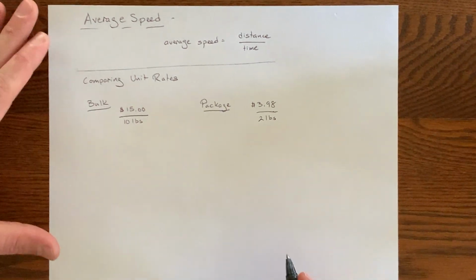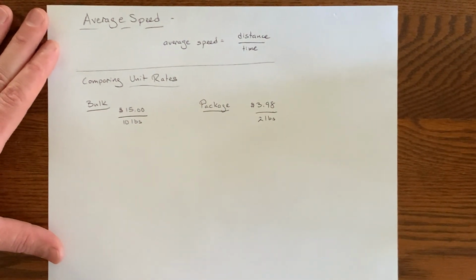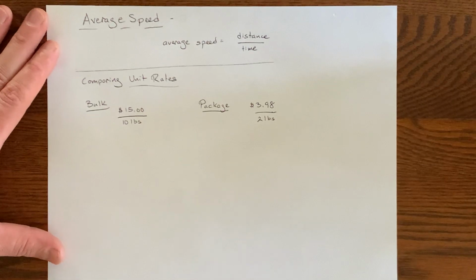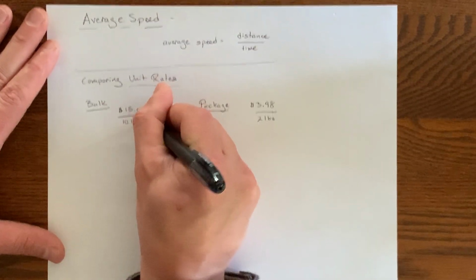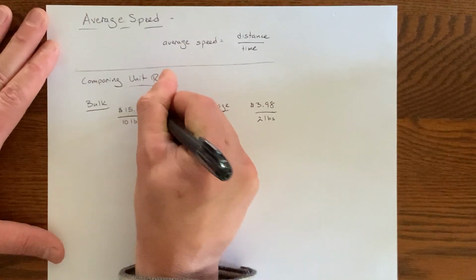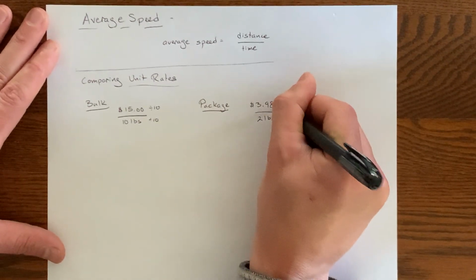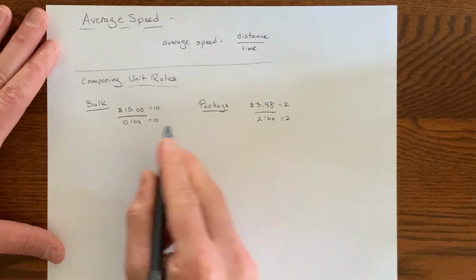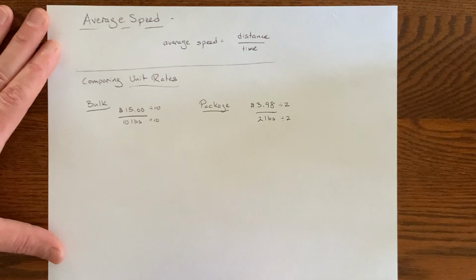Well, I know one way to find it out. Let's figure out what a unit rate is. How do you find the unit rate? Hopefully you're remembering that you divide by the denominator. So let's divide by the denominator, divide by the denominator, divide by the denominator, and divide by the denominator. Now I'm gonna have the same unit rate. I'm gonna have 1 pound as my response.